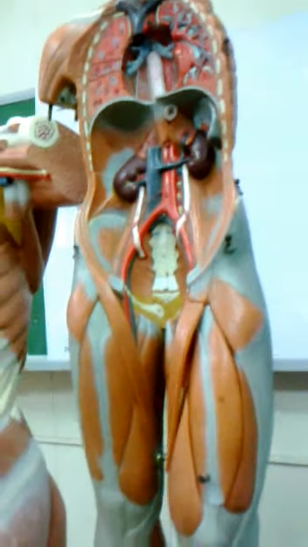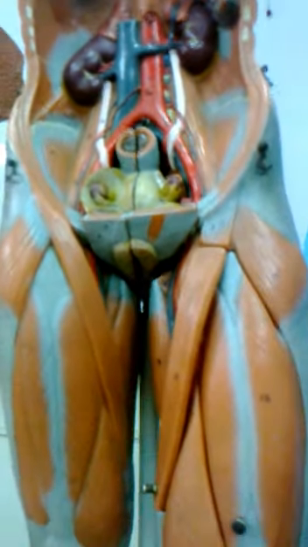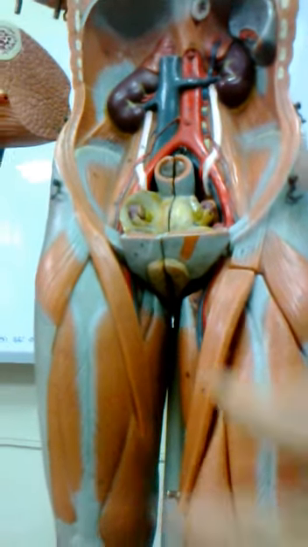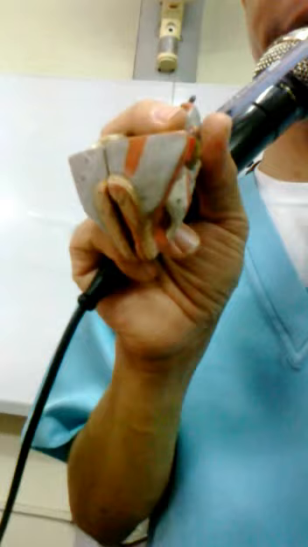Let's proceed to the other structures of the pelvic cavity. It will be placed like that, so that will be the female counterpart. We're just going to remove this. Now we're going to identify the other parts that are clear on this model.